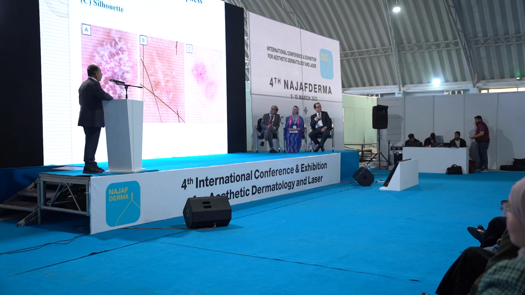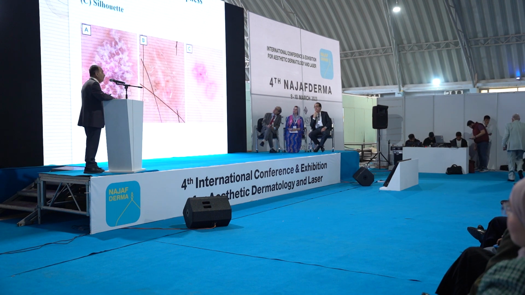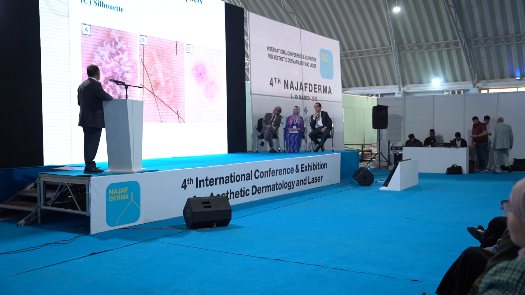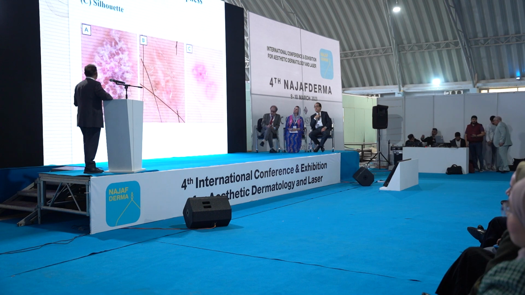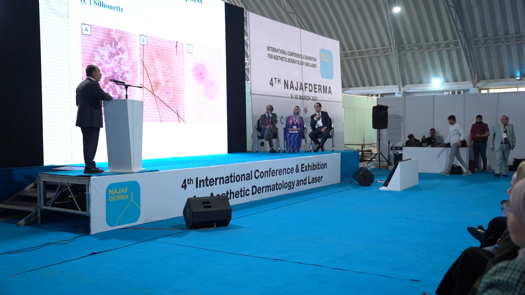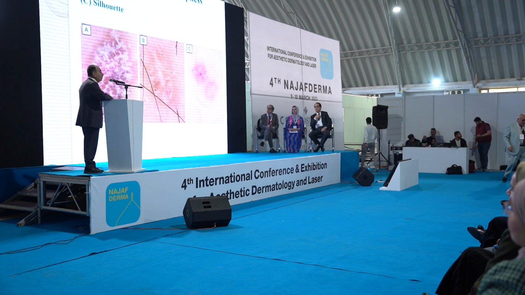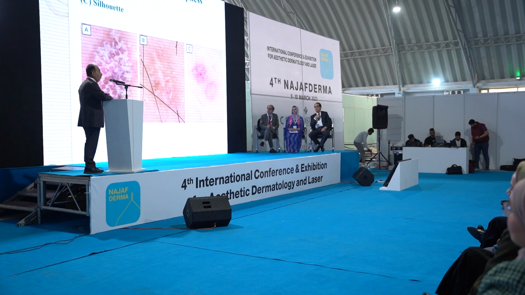Now, to diagnose lichen planus in the presence of Wickham striae is straightforward. So these are examples of Wickham striae. But Wickham striae sometimes take different morphological pictures.